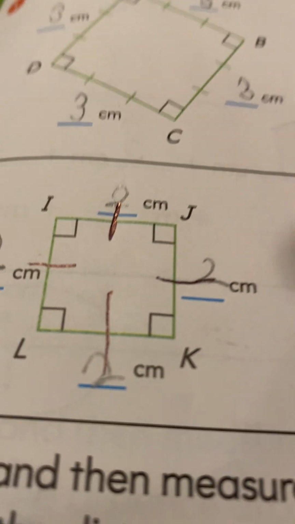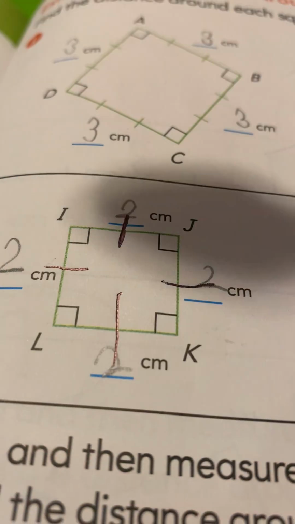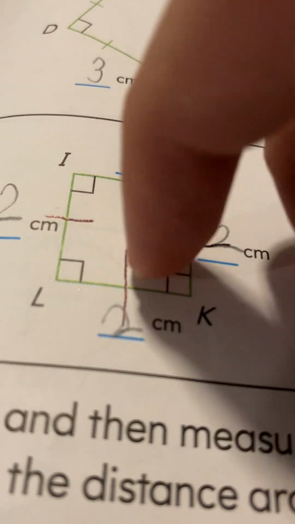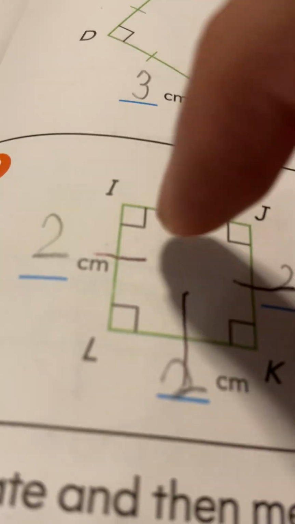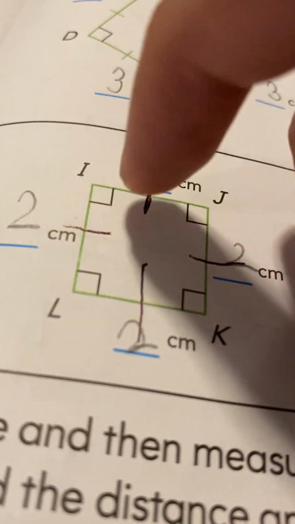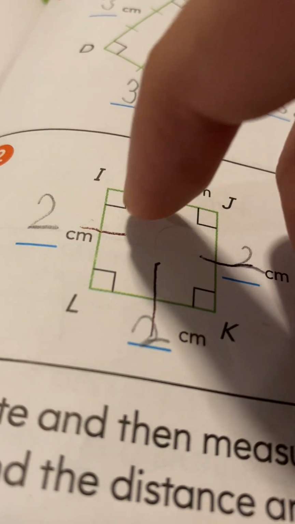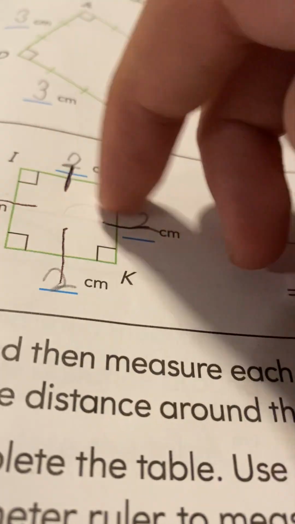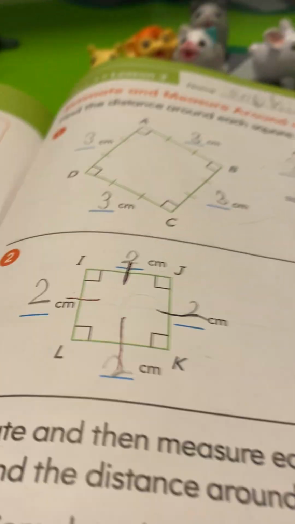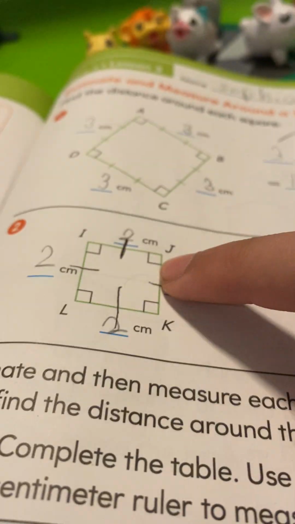These are all 2 centimeters because we could see that the tick marks represent these centimeters cut in half. This may not be cut in equal halves, but this is an approximation of equal halves. So, these are all 2 centimeters, but the perimeter is to basically add all of these together. So, let's do some math.